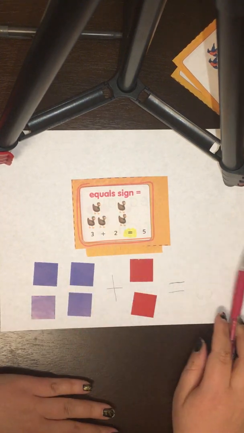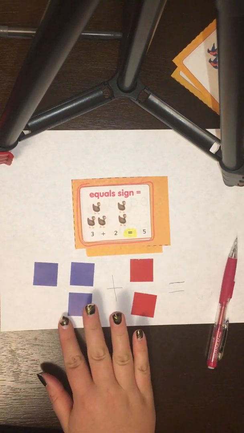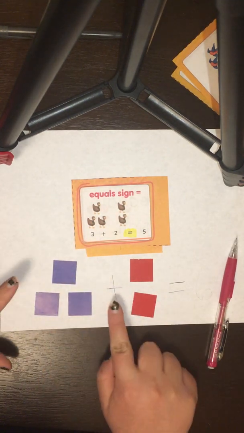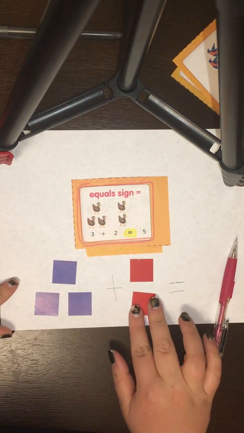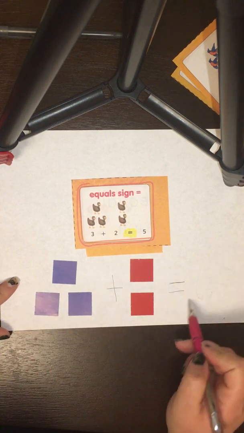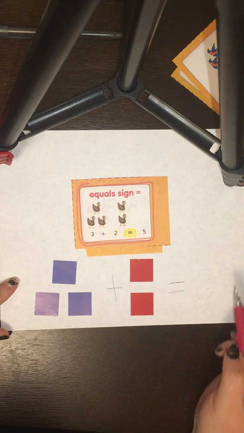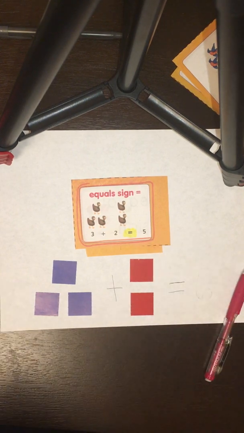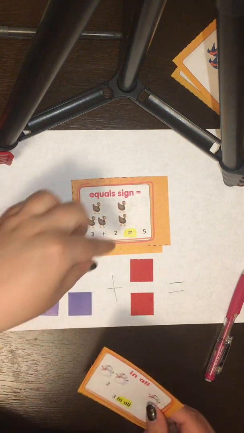I have 3 plus 2, so I'm going to take one of these away. I have 1, 2, 3 plus 1, 2. And how many does that equal? It makes 5, right?